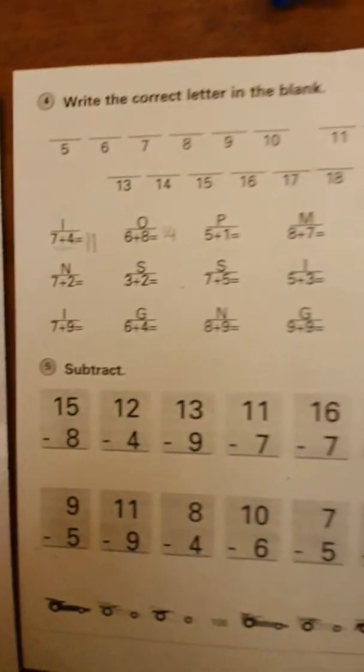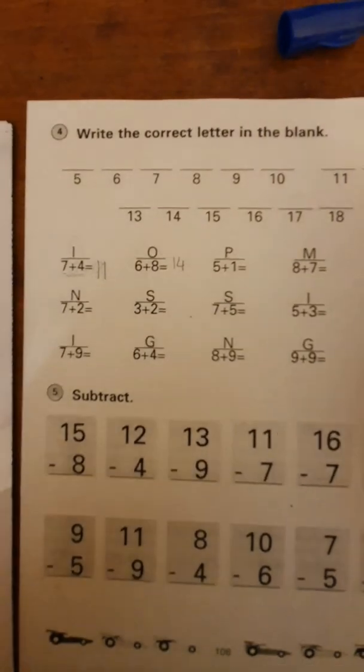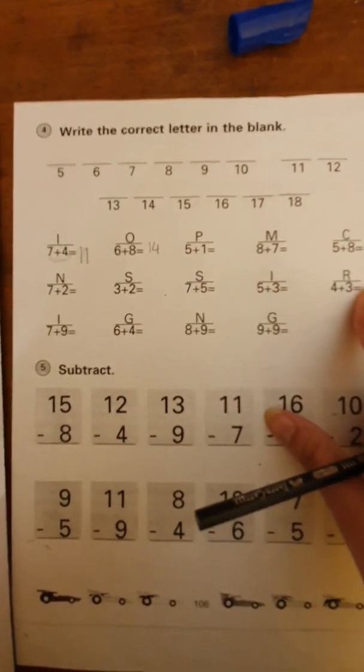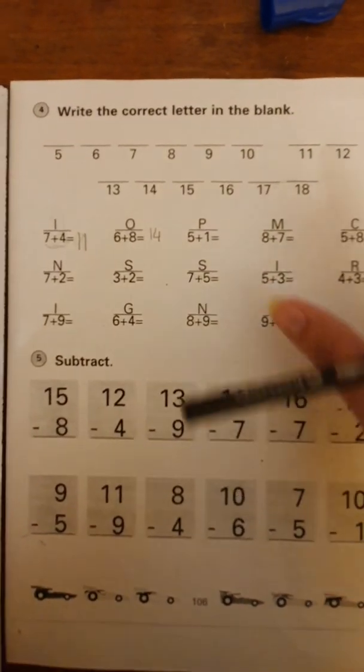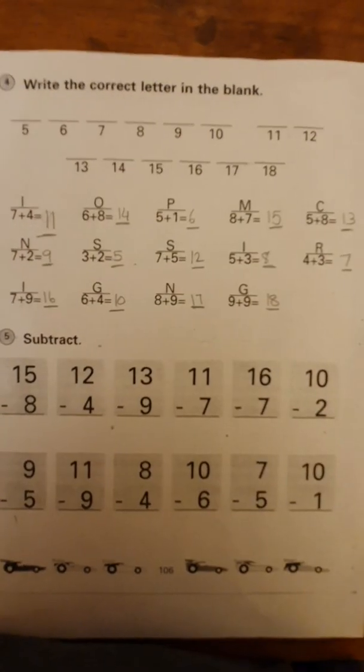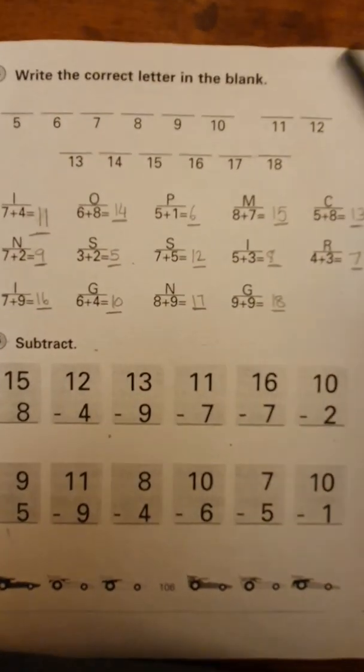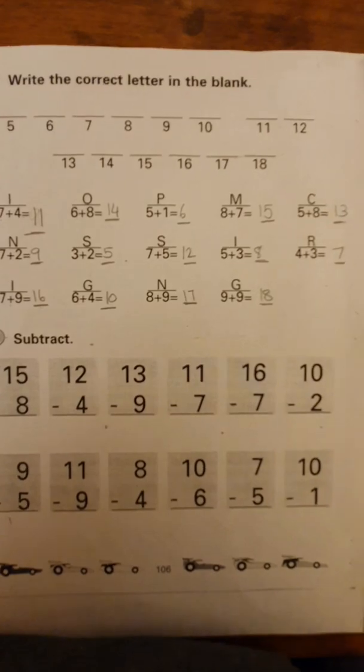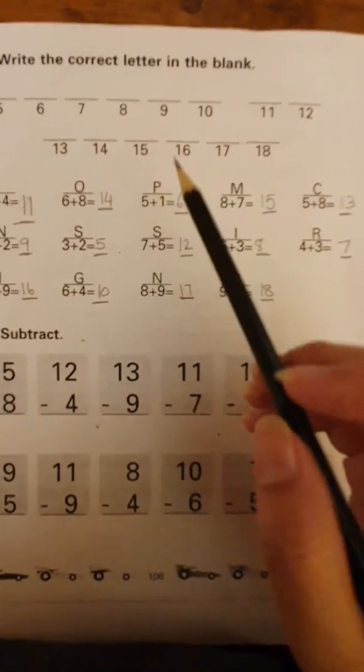Now I'm going to give you guys a little while. You figure the answers out. Okay, we're going to match our answers and then we're going to fill the blanks. Okay guys, I hope all of you are done with your answers. Okay, let's match our answers first.